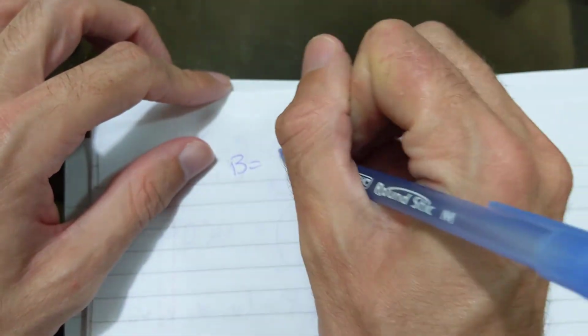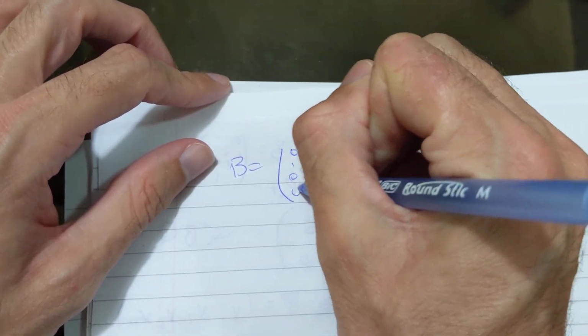Let's do B as an exercise. Remember, B is like a transpose of a Jordan block.